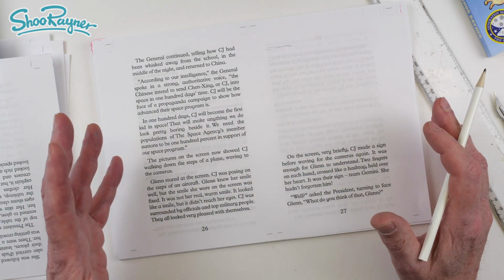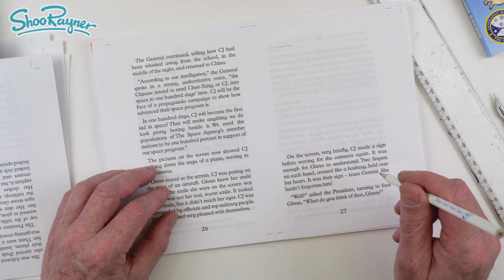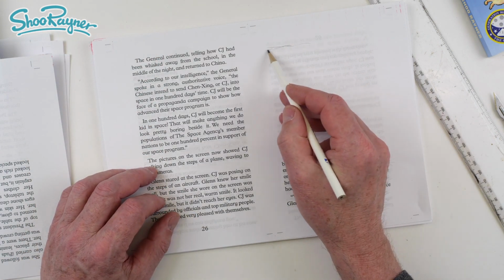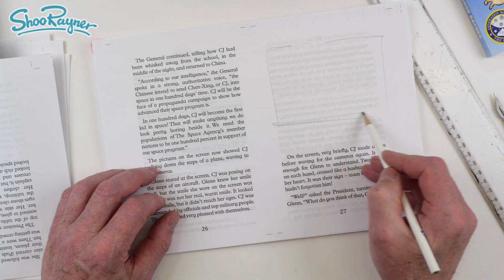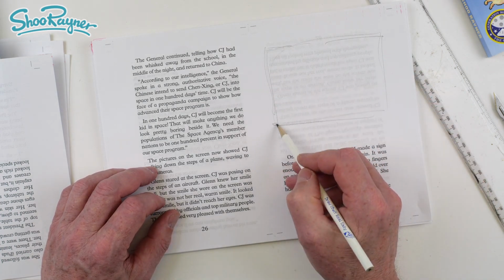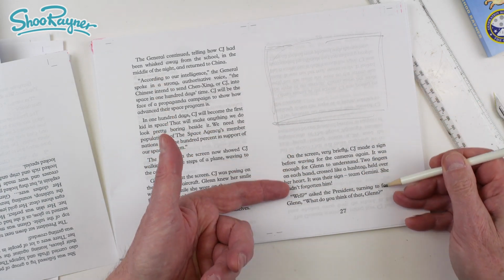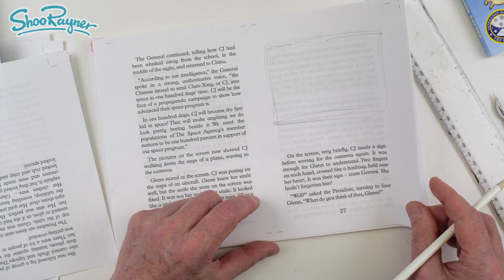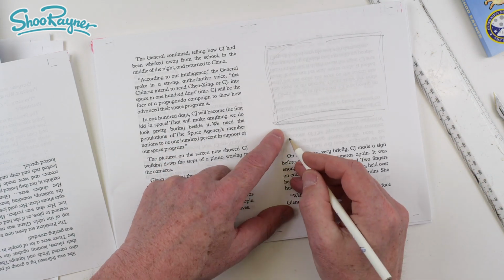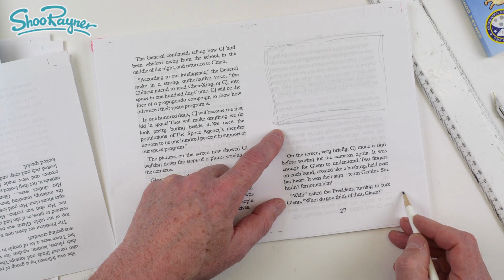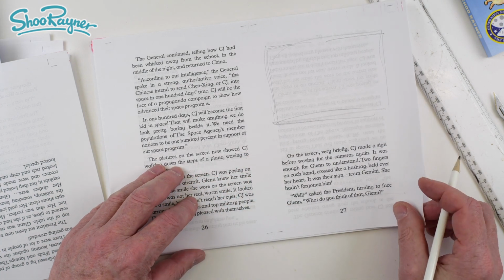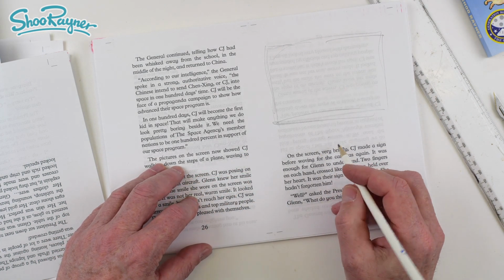So I've kind of gone through thinking, yeah, I'll have an illustration there. And now I'm thinking this is on the screen. So basically I want a screen shape like that. So I could try and bring the text up there. It being the end of a chapter, I could just bring the text up there and have a blank underneath, which I might just do actually.